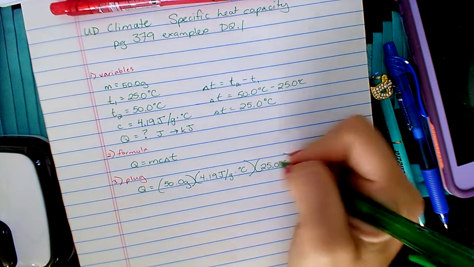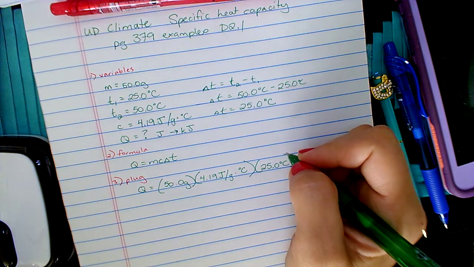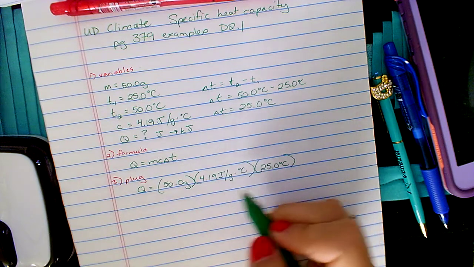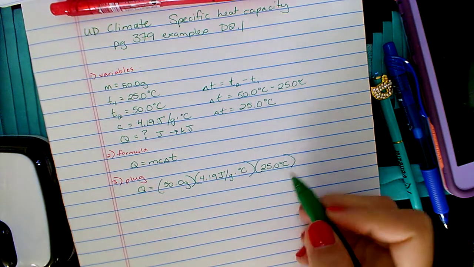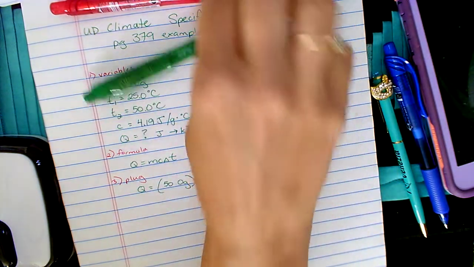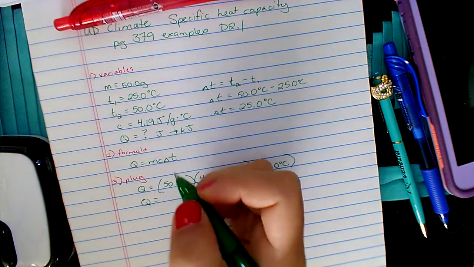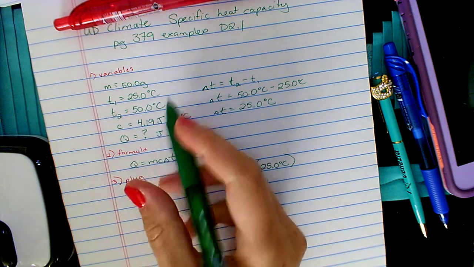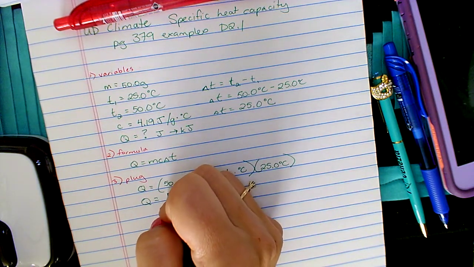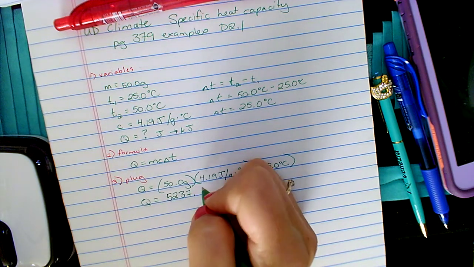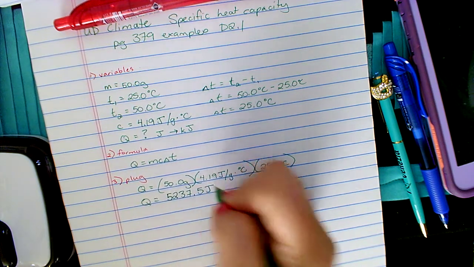Then we ask the calculator, or just look in the book because it's available, what the answer is. So 50 times 4.19 times 25. Let's put the unrounded answer here, where you don't round it first. 237.5 joules.